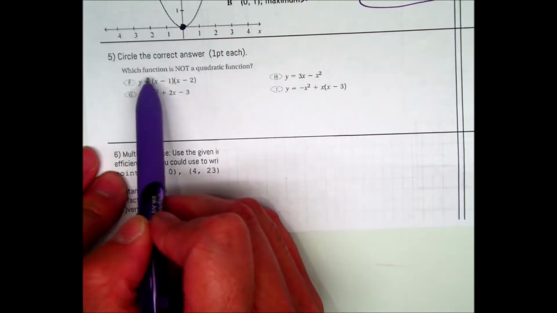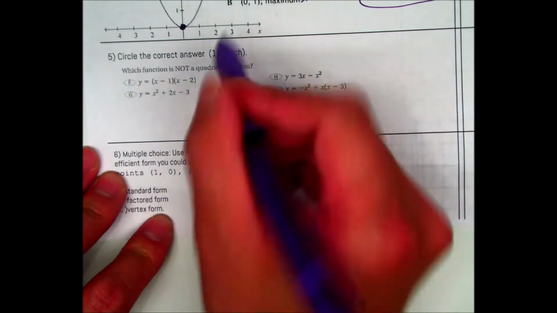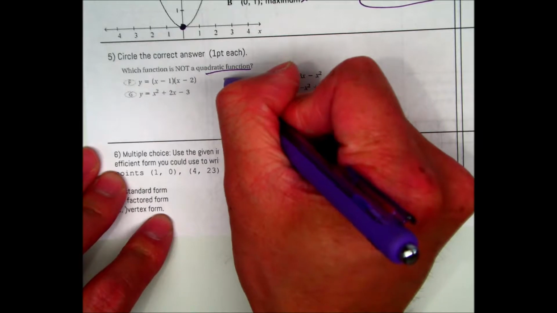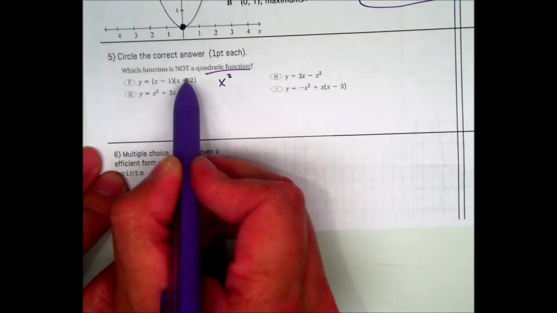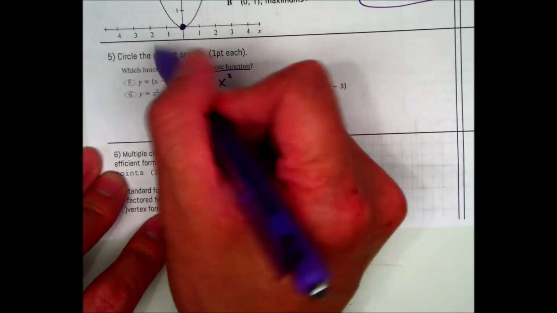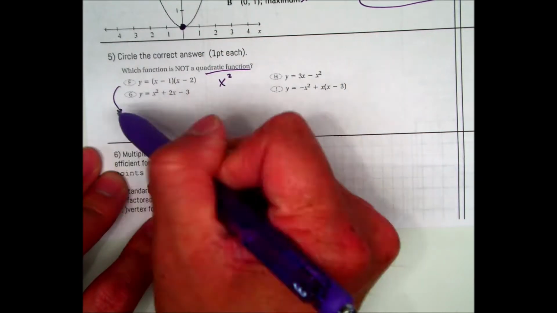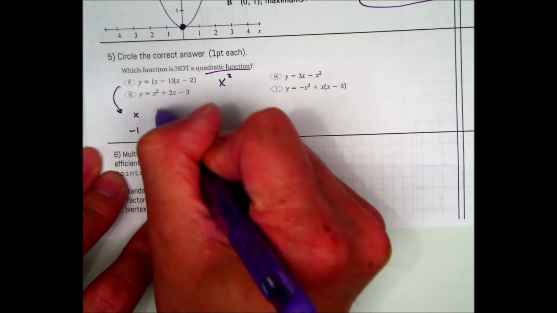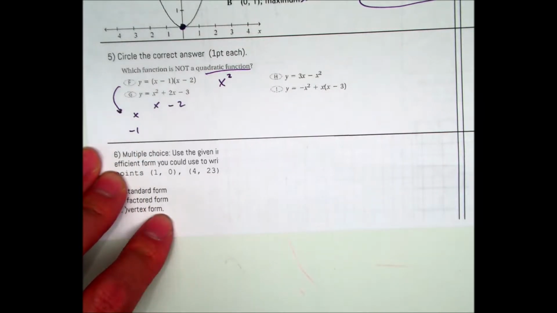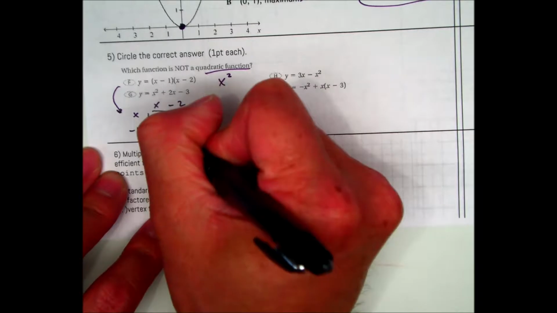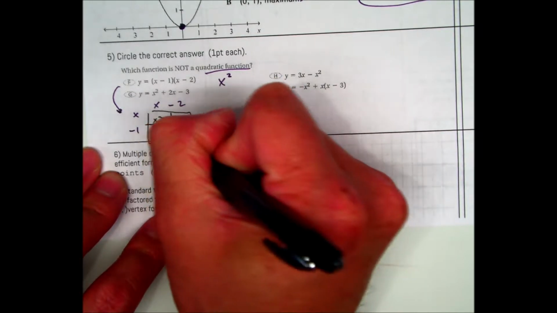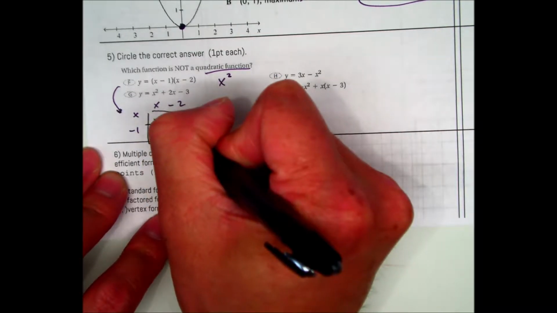Question number 5, circle the correct answer. Which function is not a quadratic? Quadratic, as we've been working on, has anything to the power of 2. If you multiply this using FOIL or the box, you'll eventually get x squared. To do that correctly, that would have been (x minus 1)(x minus 2), and using those boxes, x squared, negative 2x, negative 1x, and a positive 2. So just notice that it has a power of 2.